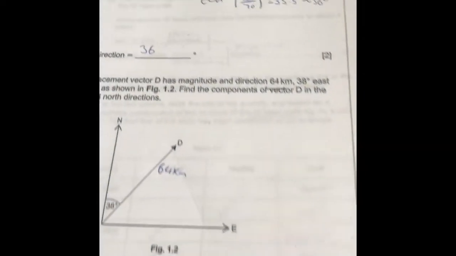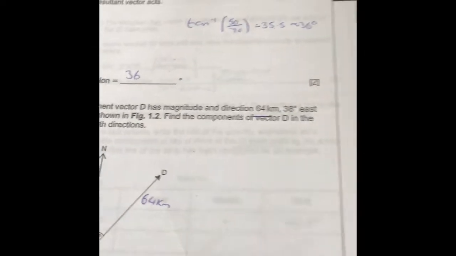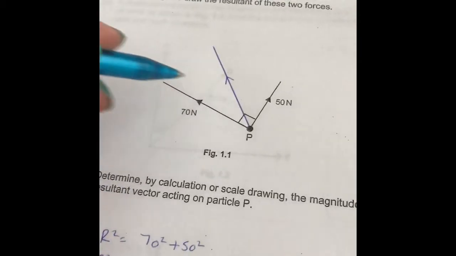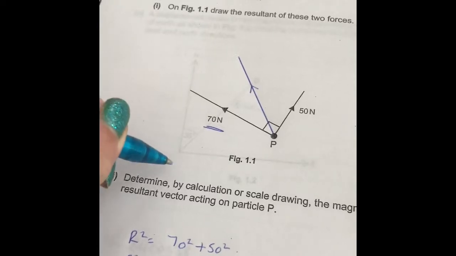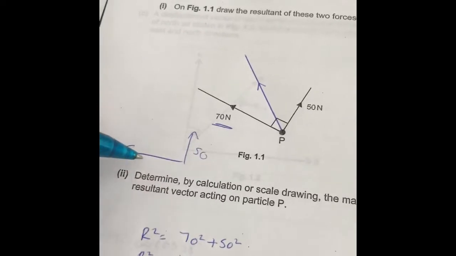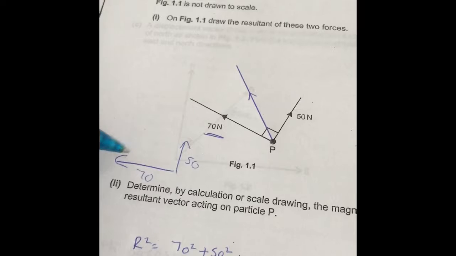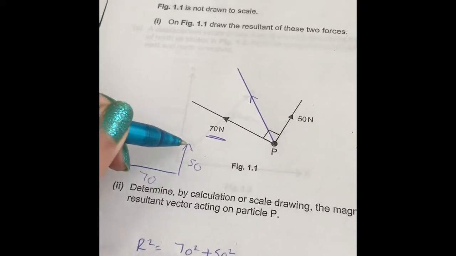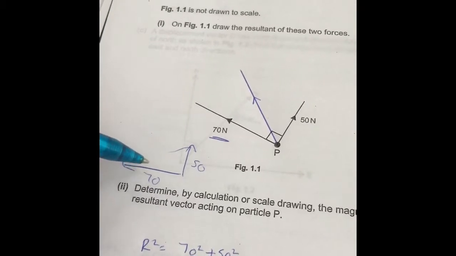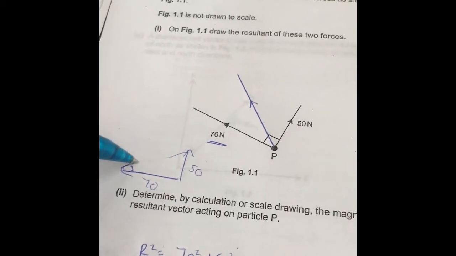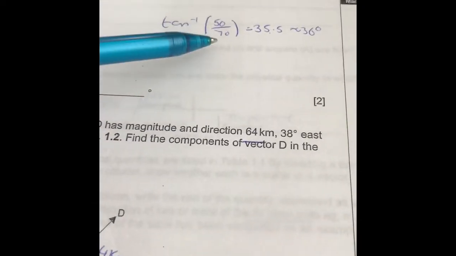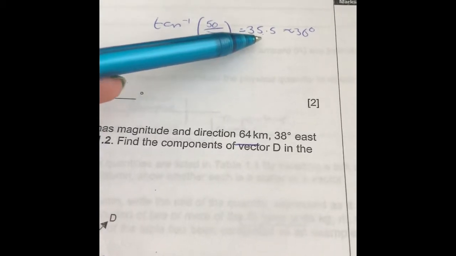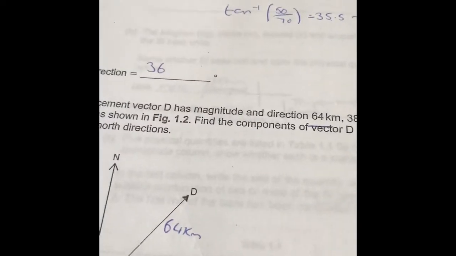To find the angle, you're basically looking at a triangle. It says relative to the 70 newtons. So your 70 newtons is this way, your 50 is this way. That's the angle we're wanting. So it's your opposite over your adjacent, which I've done here, your 50 divided by 70, shift tan, and you get 35.5, which is rounded up to 36 degrees.